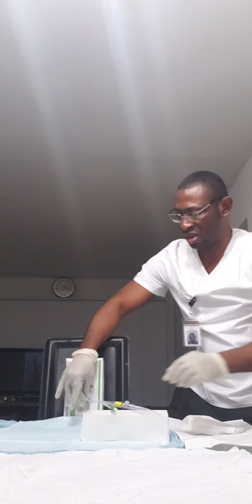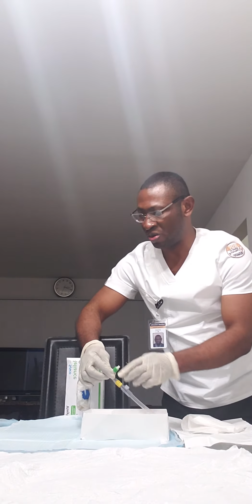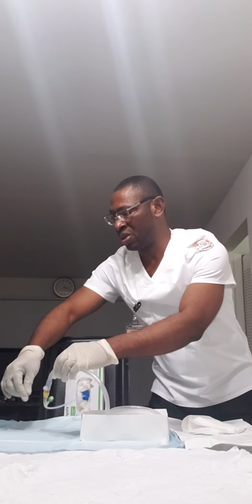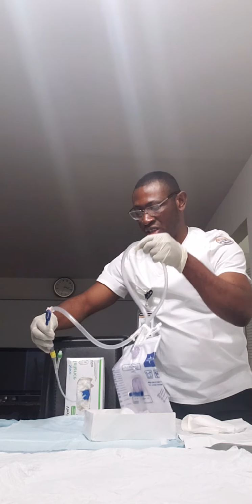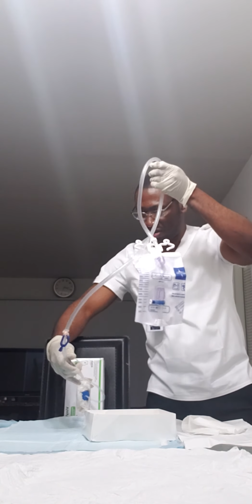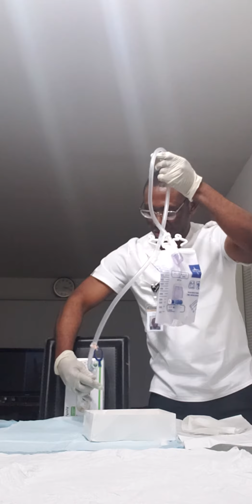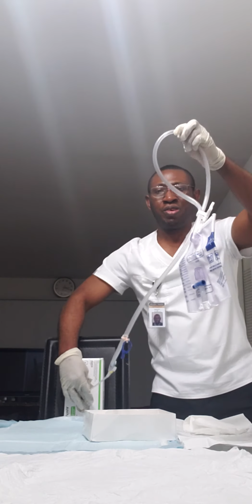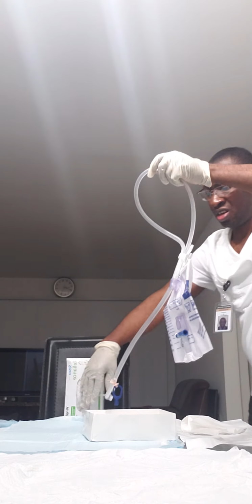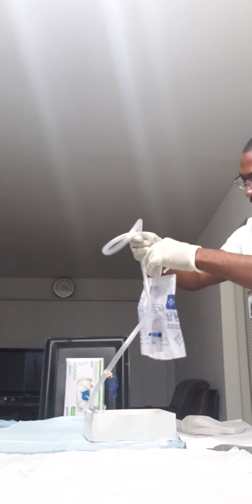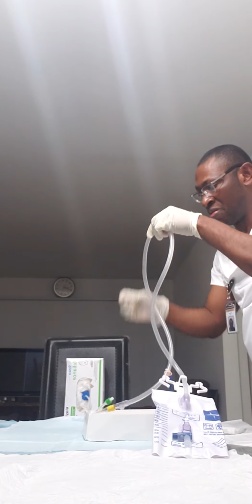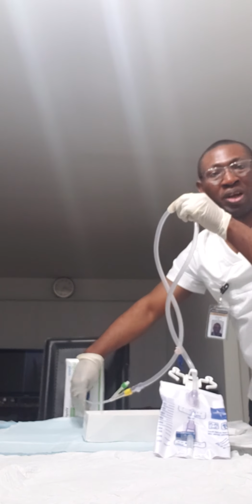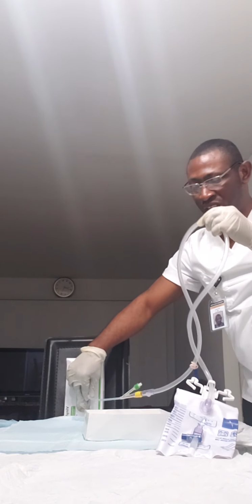The next thing I'm going to do is cover the blue one. After covering the blue one, I'll tape it to the patient's lap. After taping it to the patient's lap, I make sure I clip it to the bed. Make sure I observe the gravity.